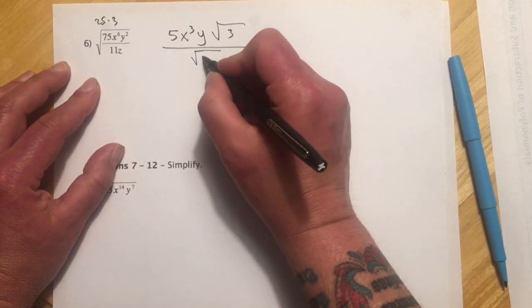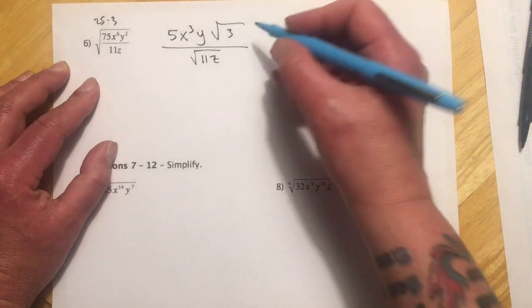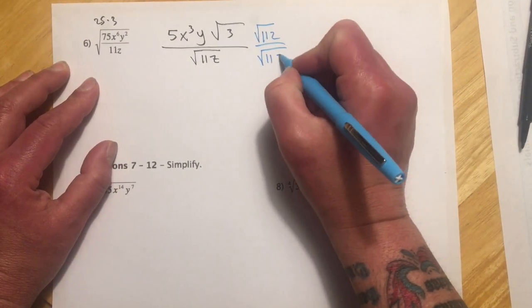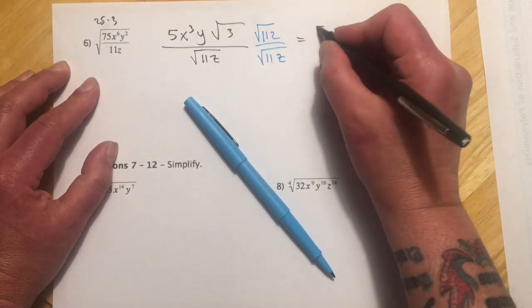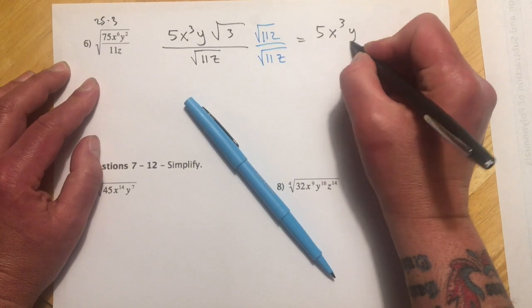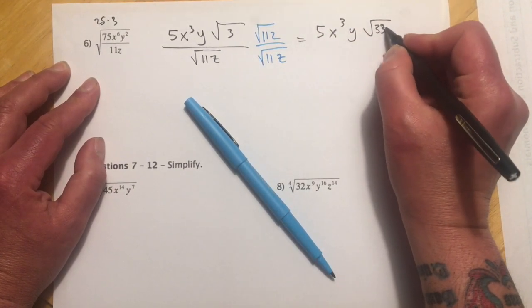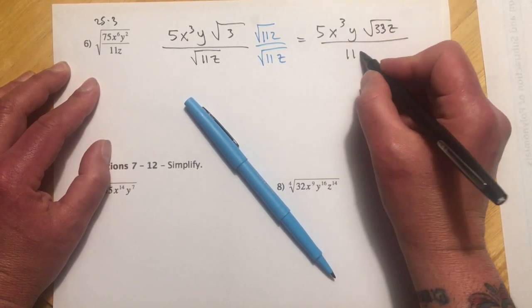And then downstairs, I haven't taken the root yet, so that's 11z. And then I can multiply top and bottom by 11z, and that's going to get me 5x cubed y, and then that'll be 33z. And then downstairs, 11z.